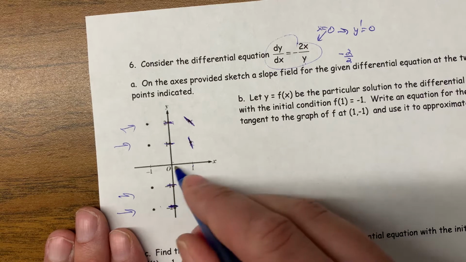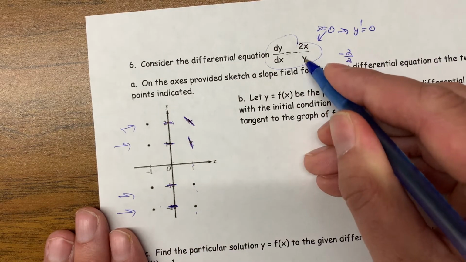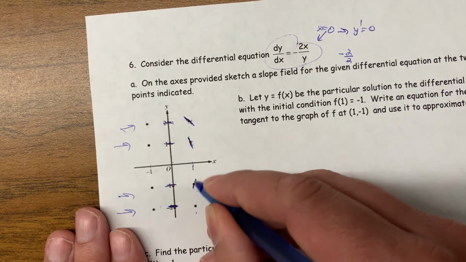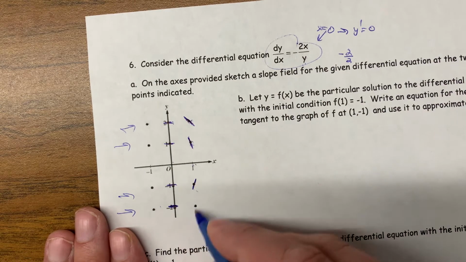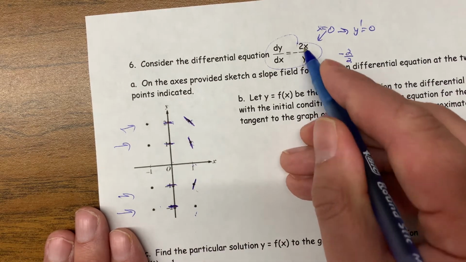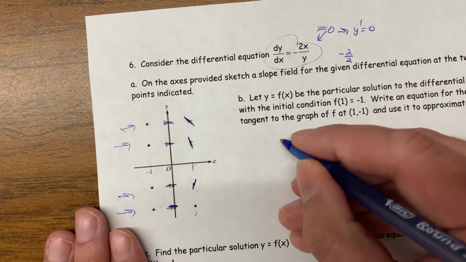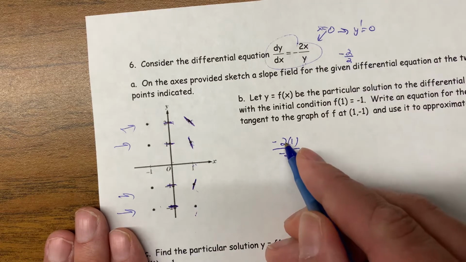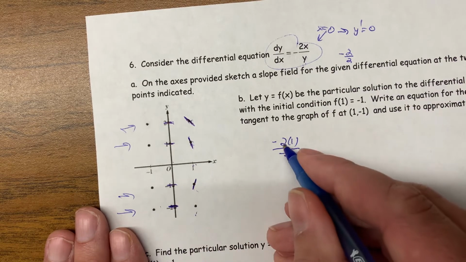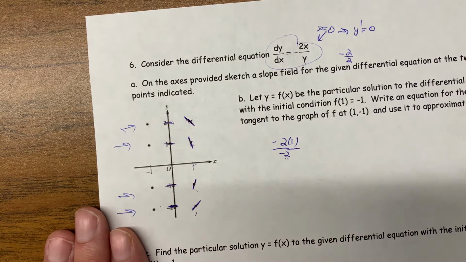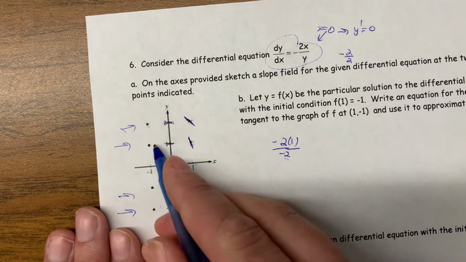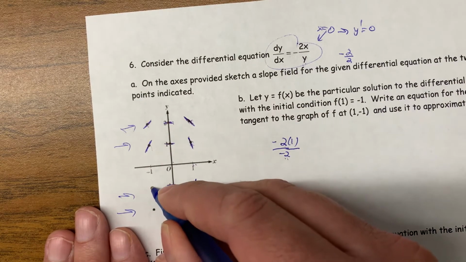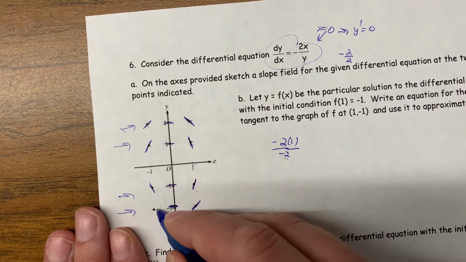How about at 1, negative 1? Well, at 1, negative 1, we get negative 2 divided by negative 1, and a negative divided by a negative is a positive. So we're going to have positive 2. And what about at 1, negative 2? At 1, negative 2, we'll get negative 2 divided by positive, oh, sorry. See, I really should write these down. Negative 2 times 1 over negative 2. A negative divided by a negative is a positive. 2 divided by 2 is 1, so a slope of 1. Somewhere over here, if you do them, you'll find that these have slopes like this and like this. And these ones have slopes like this and like this.